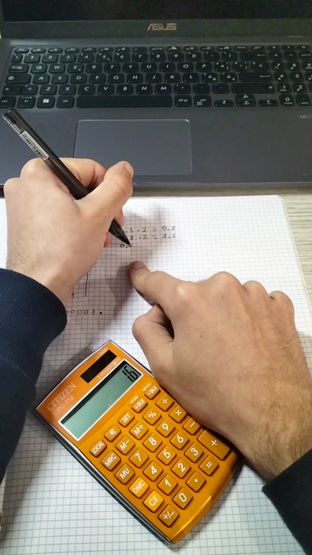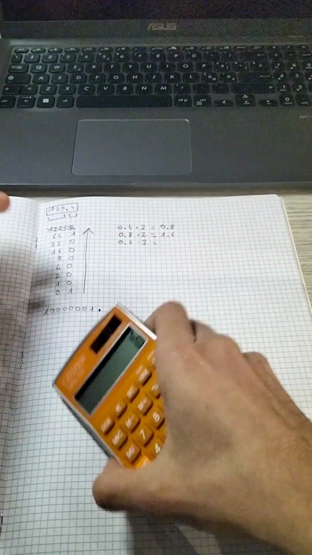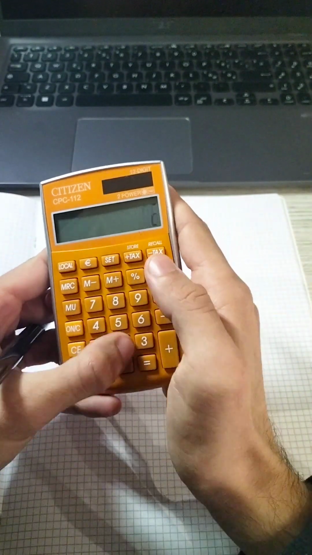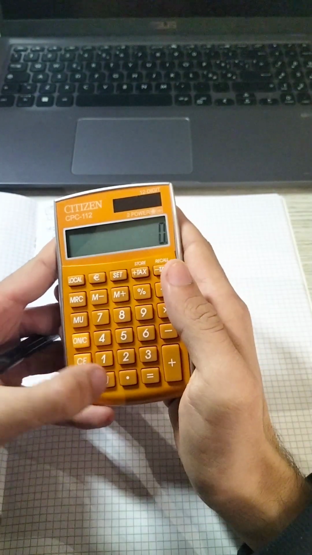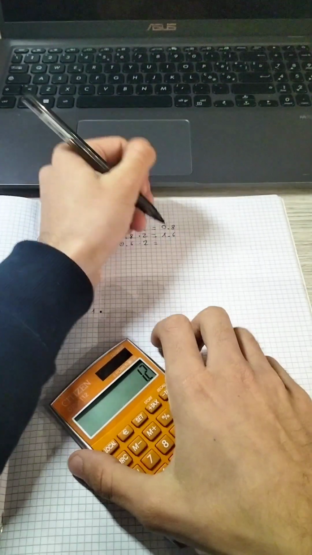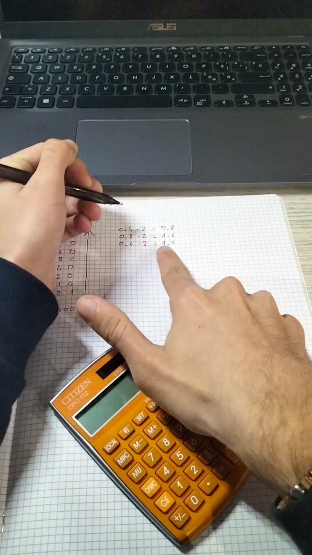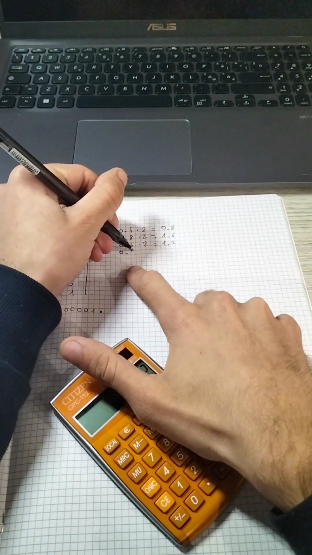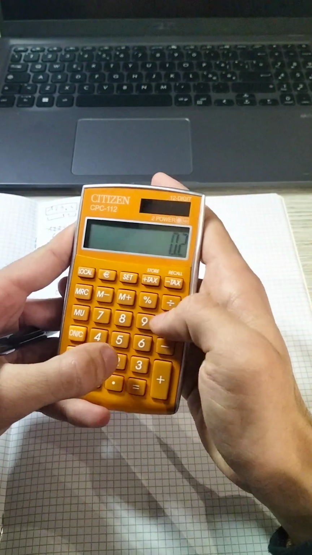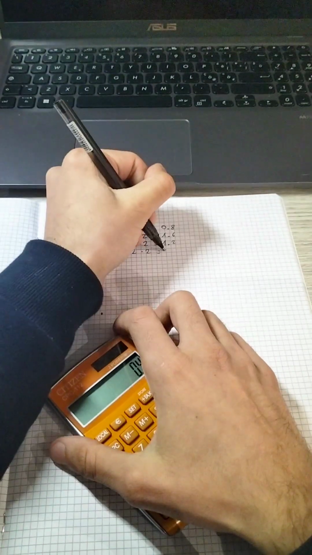So 0.6 times 2 is 1.2. So again, 1.2, I replace the 1 with a 0 and write it right here. So 0.2 times 2 is 0.4.